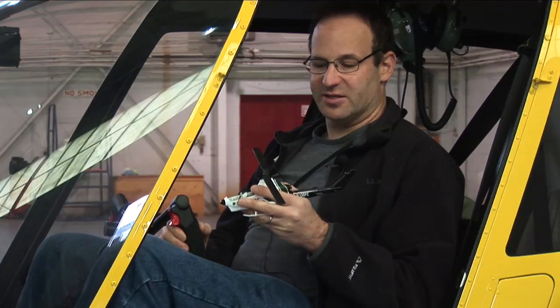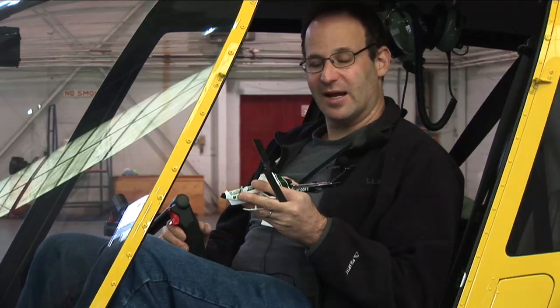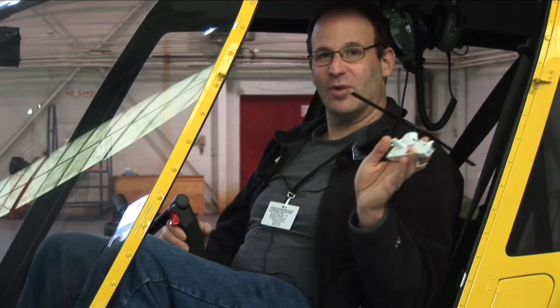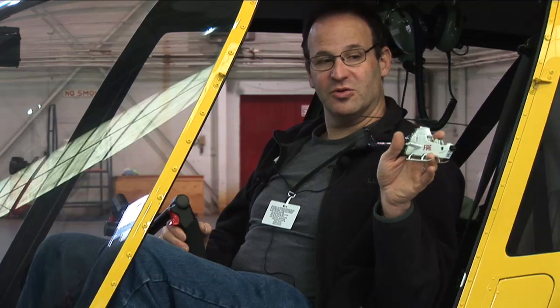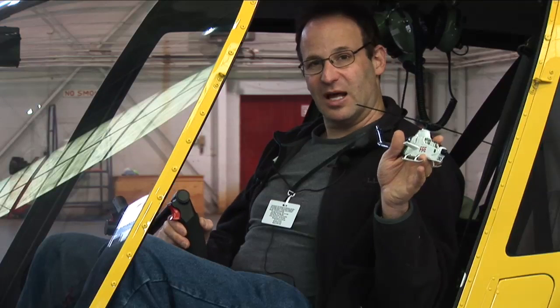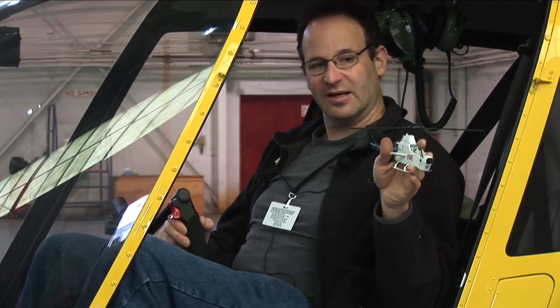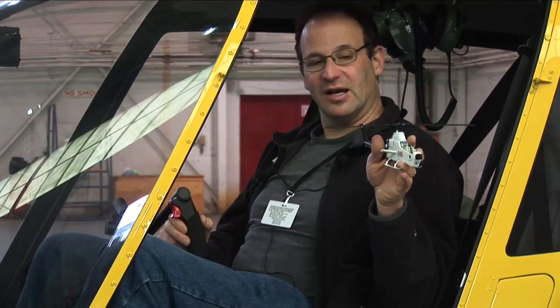So use the cyclic to get into a slight bank, hold that bank, and wait for the helicopter to turn. When you're heading in your new desired direction, then you just apply a little tiny bit of pressure to the cyclic and level the helicopter again, and it'll stop turning.